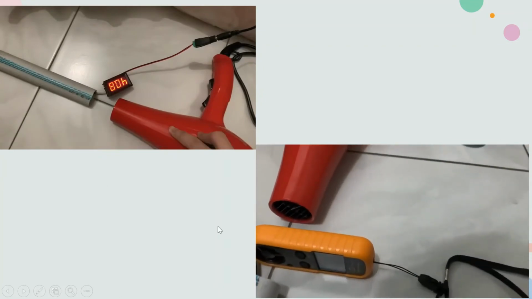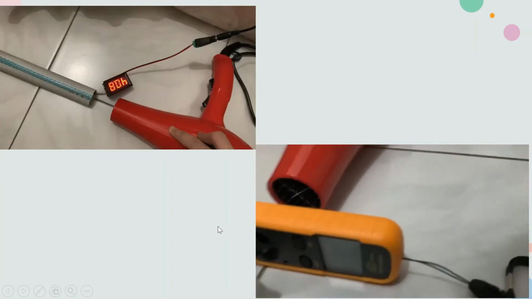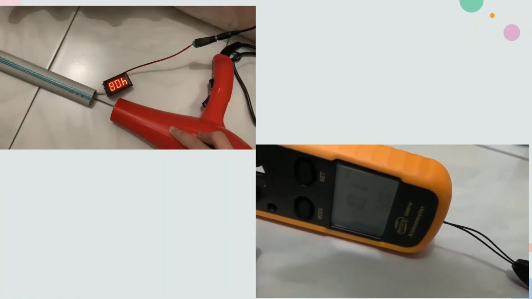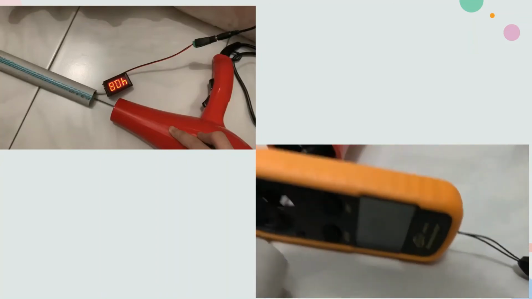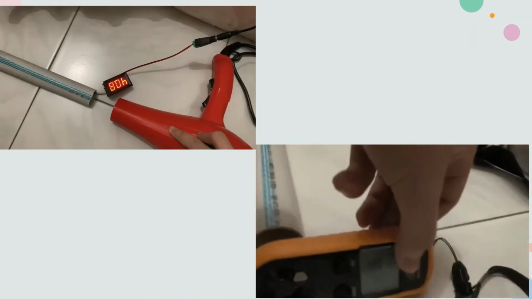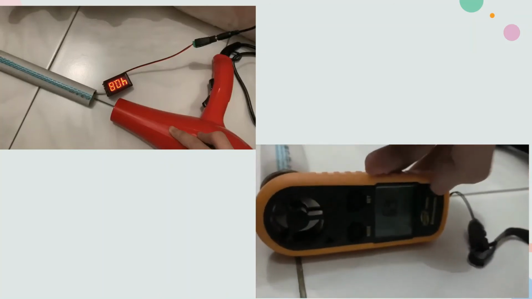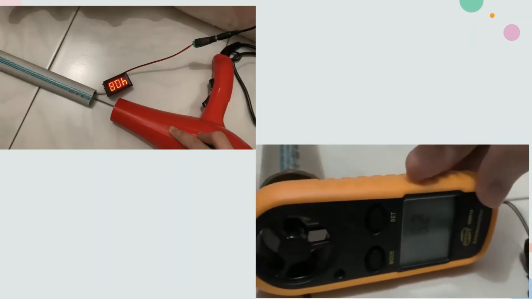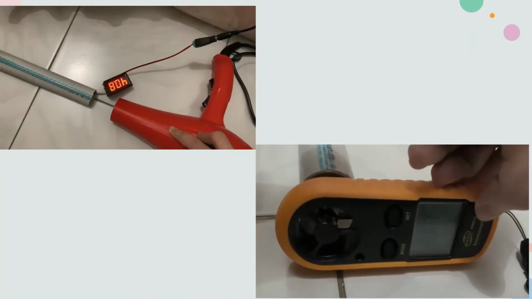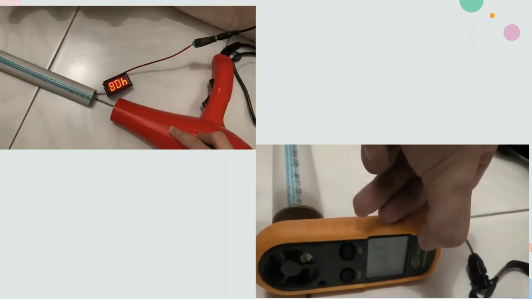So after steady state, we take the measurement of the inlet velocity and also the inlet mean temperature there, and also the exit temperature. And now we also take the temperature of the mean outlet, and we take here. Sorry, it's not clear enough. And so this is how I take the data for this experiment.